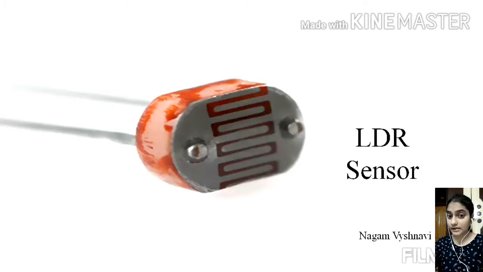LDR sensor means light sensor, light dependent resistor, which depends on light. So I'm going to tell you about this now: a brief explanation, the construction of the sensor, the working principle, the applications, characteristics like that. So here we go. I prepared a PPT for this sensor.